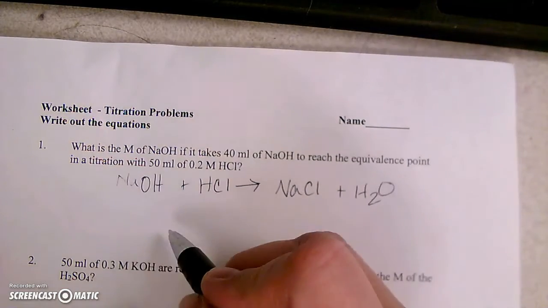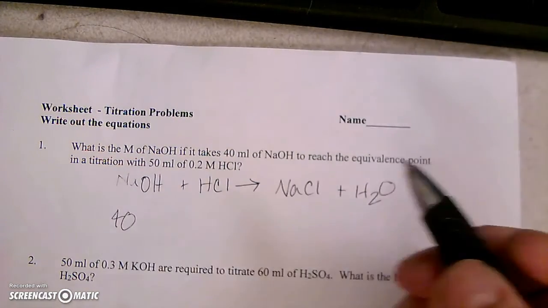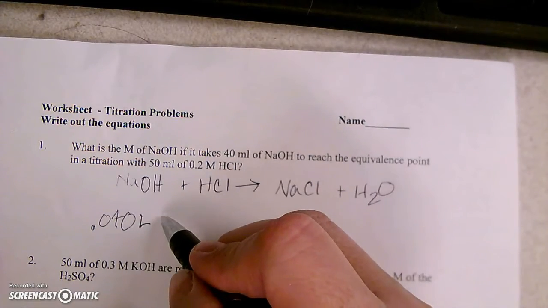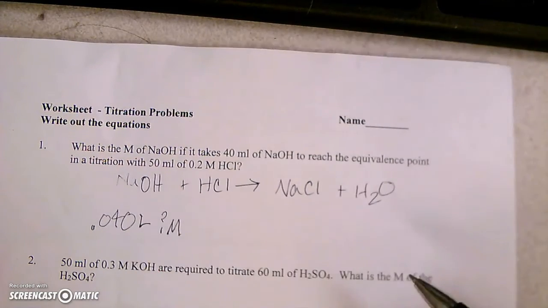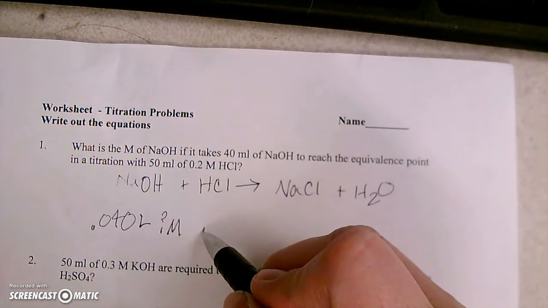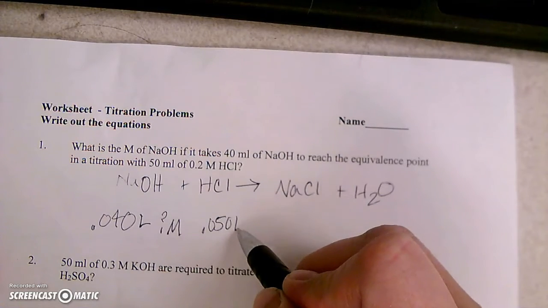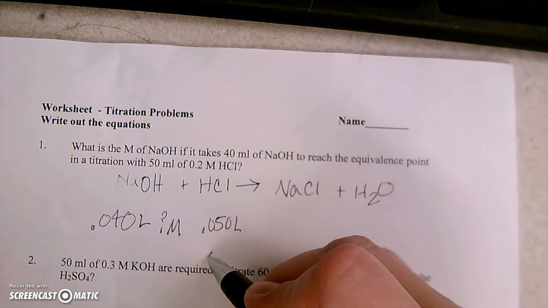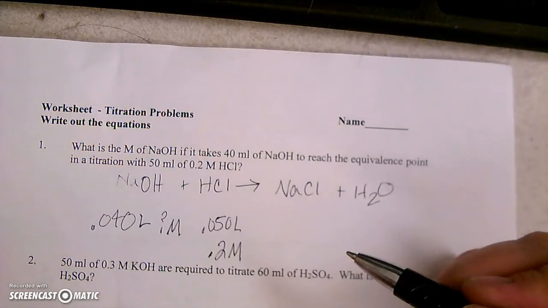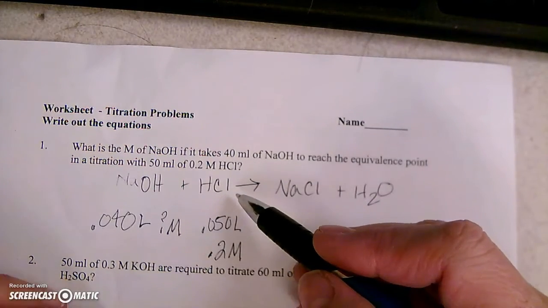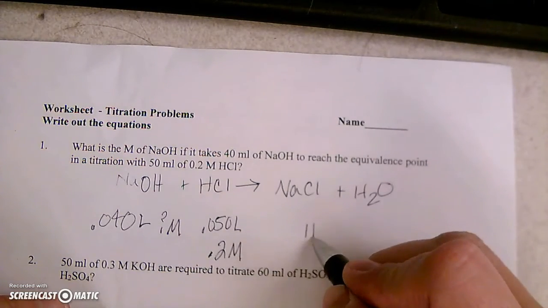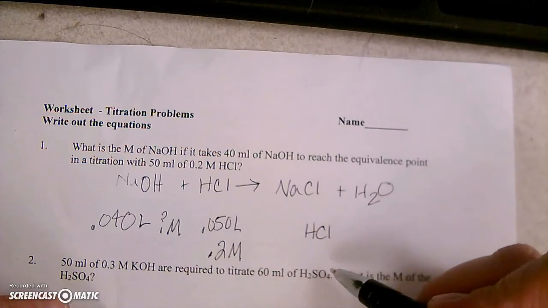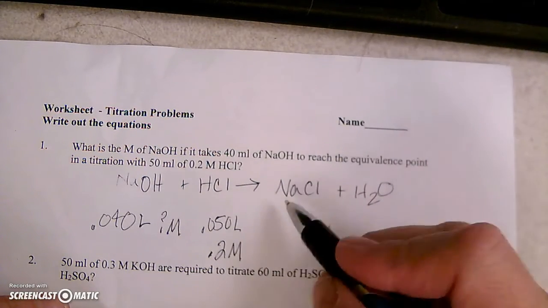We know that we have 40 milliliters of sodium hydroxide, and we want to know the molarity. Over here, we know that we have 0.050 liters of hydrochloric acid, and we know that it is 0.2 molar. So, we need to figure out our mole ratio. Always start with what's given. Hydrochloric acid. Can I figure out how many moles I have given this information? Why, yes, I can.